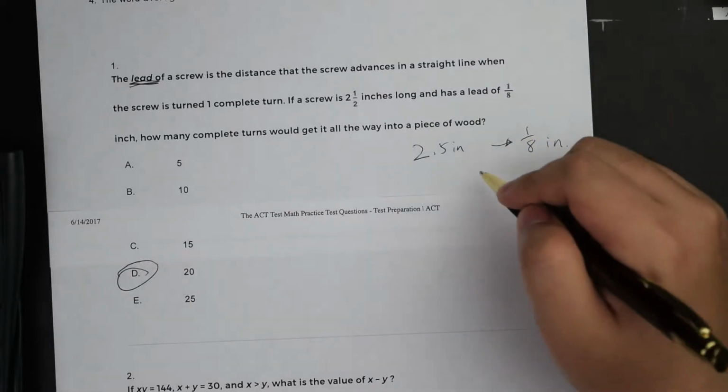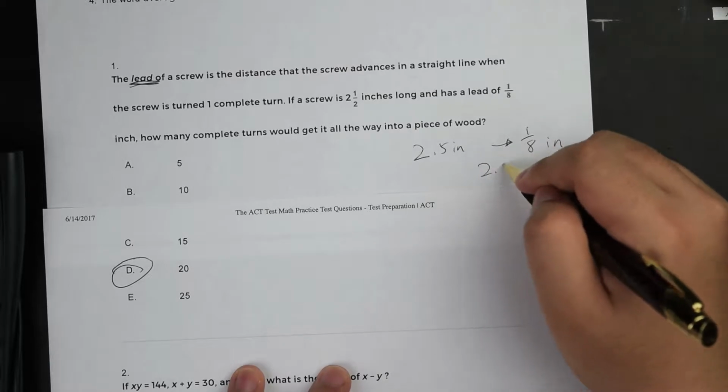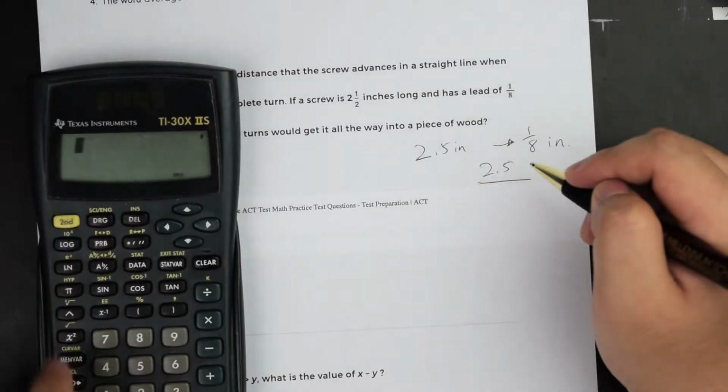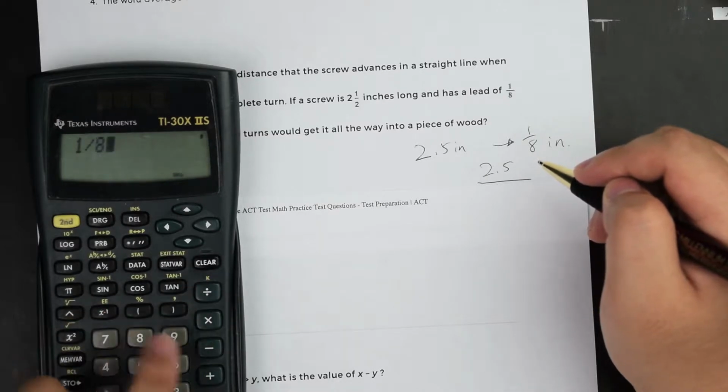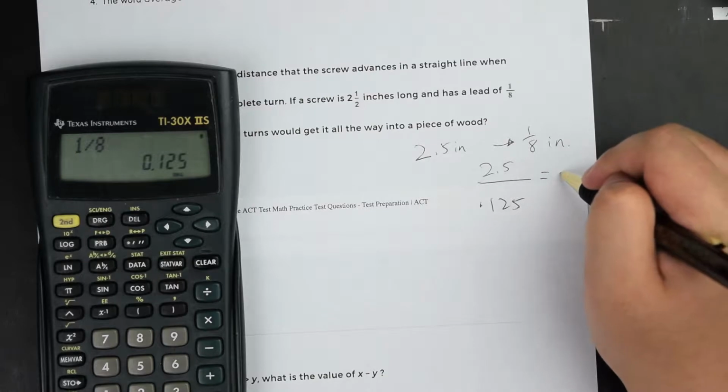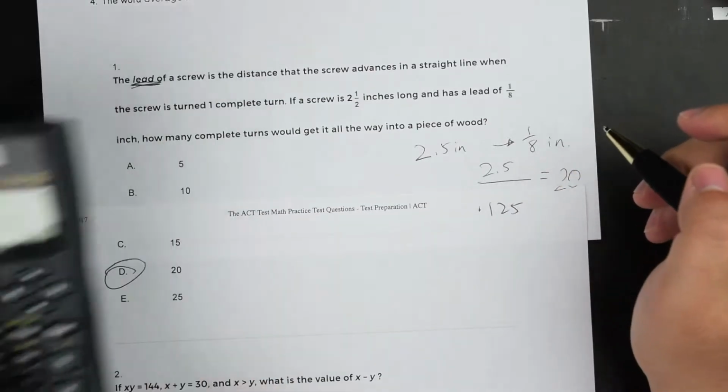So that means that basically what I had to do was 2.5 divided by 1/8. And when I was dividing by 1/8, I want to just know what 1 divided by 8 is, and it's going to be 0.125. So I basically divided these two values, ended up with the answer 20. Thus how I was able to get to the final answer of D, and that concludes my explanation for number one. And let's continue on to the next question.